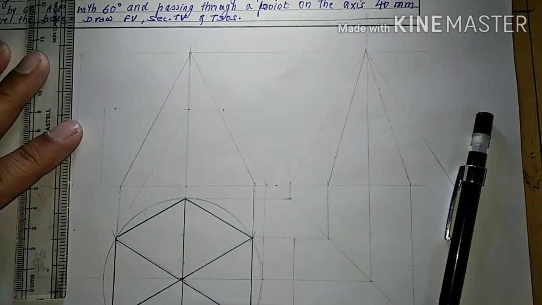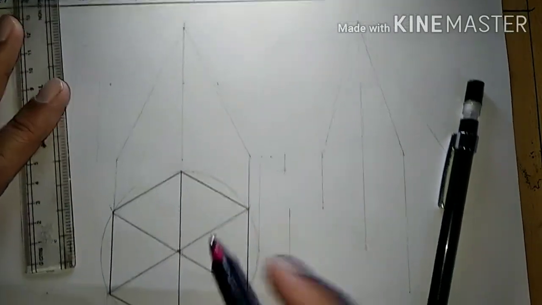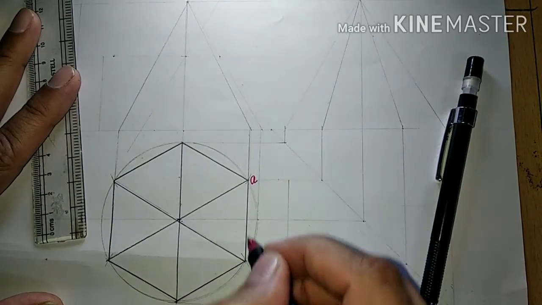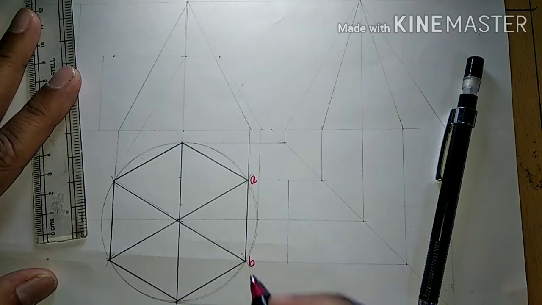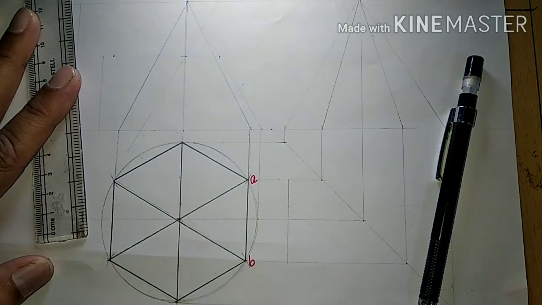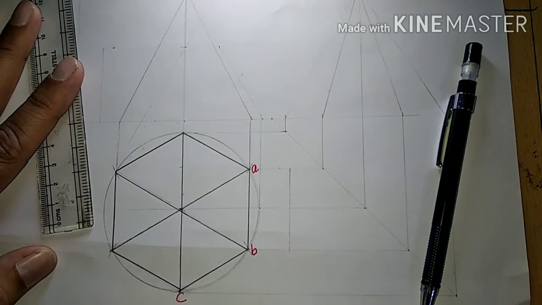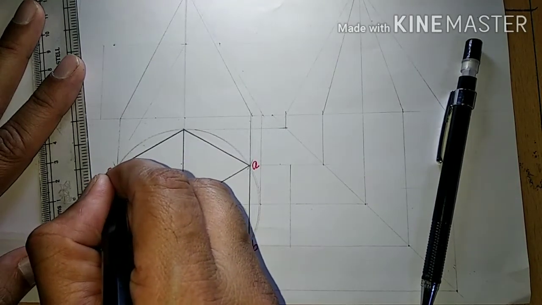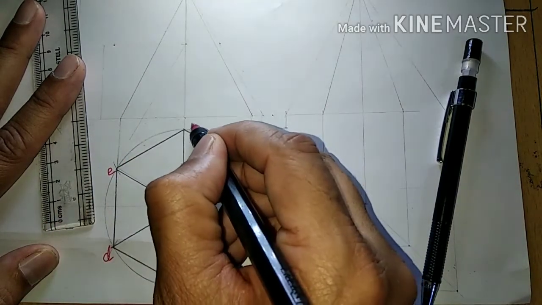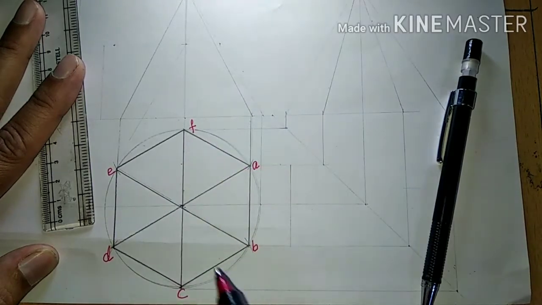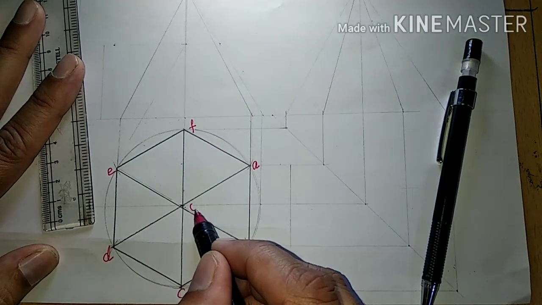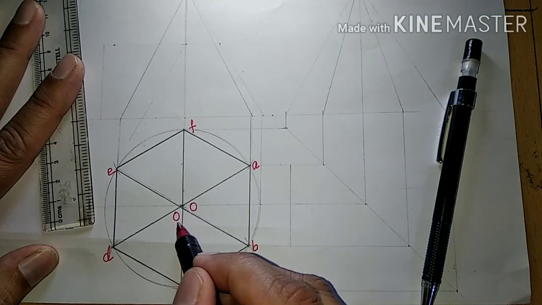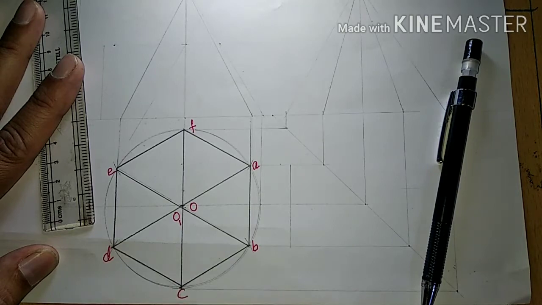We'll write down the important part. This will be A, B, important edge been named, then C, D, E and F. Apex will be named as O, and the bottom point of the axis as O1.